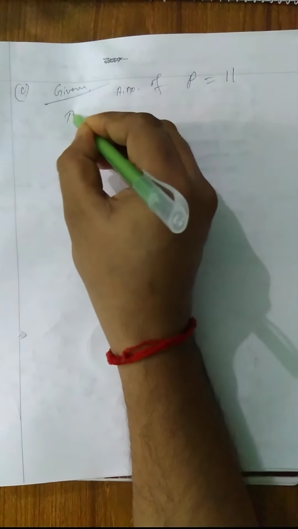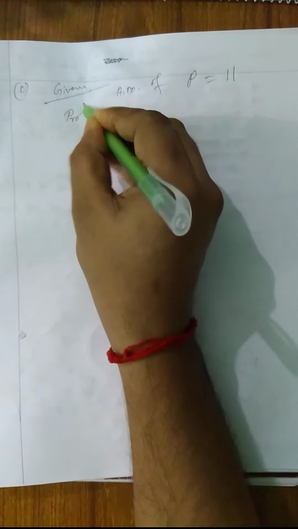So the proton number of P will be 11, because the proton number of an atom of an element is known as the atomic number of that element.